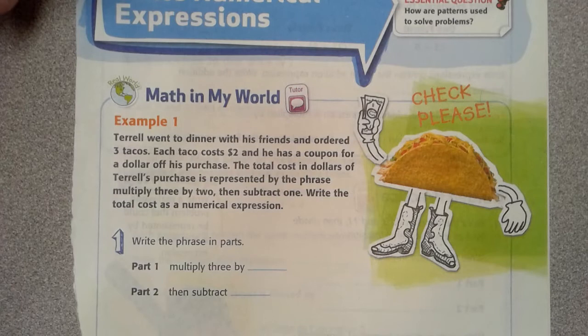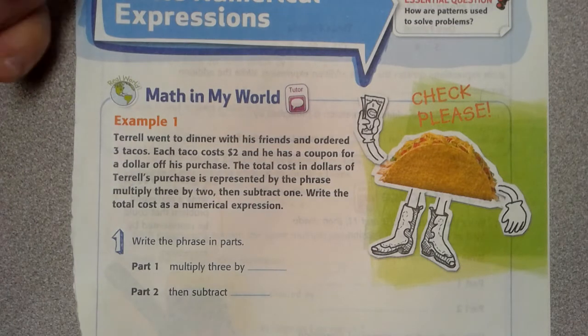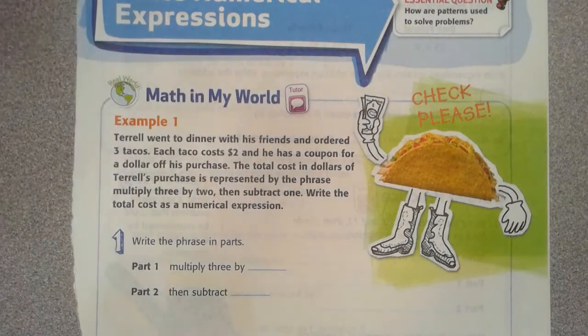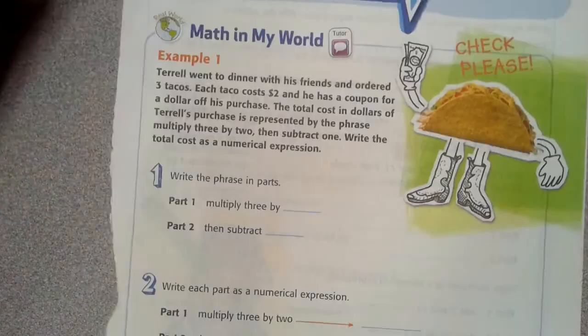Now, next week in your morning math, you're going to be having problems a lot like this. Okay, you're going to have 5 of them, where you have to read the problem and you have to write the expression out. Okay, the numerical expression. So write the total cost as a numerical expression. So I'm going to write the phrase in parts.